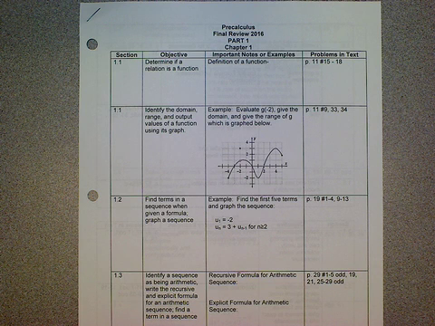I'm going to be working on filling in our notes and examples for part 1 of the final review, covering chapter 1 and chapter 2 information. Feel free, of course, to skip parts that you need based on what you missed in class.